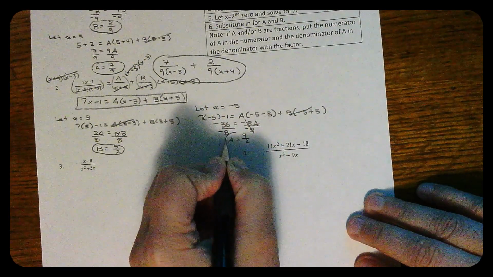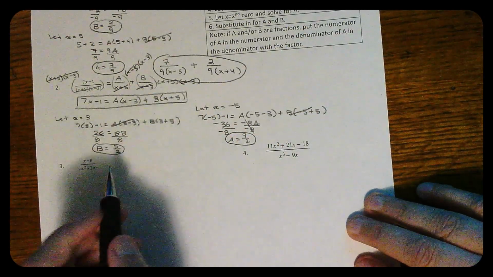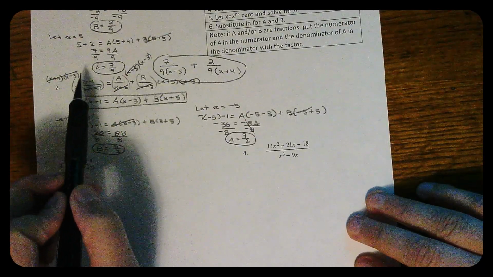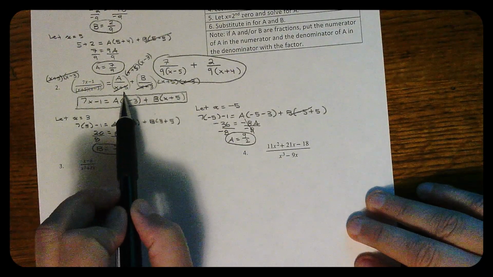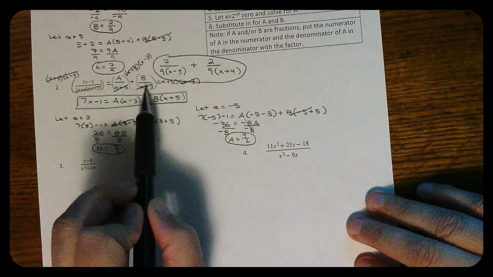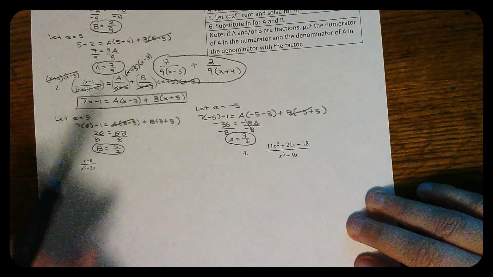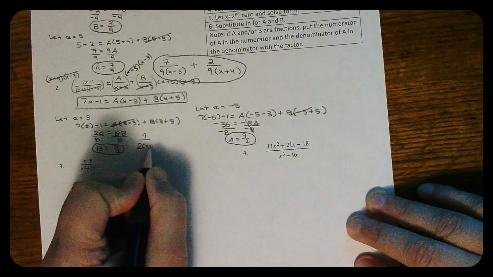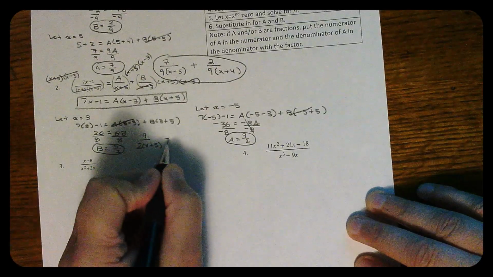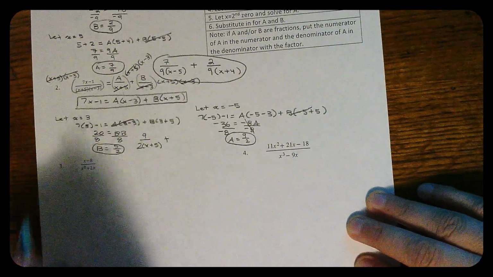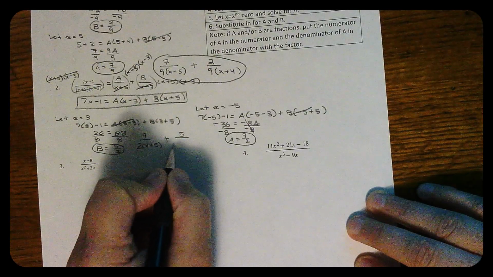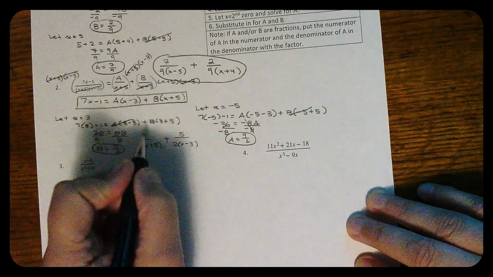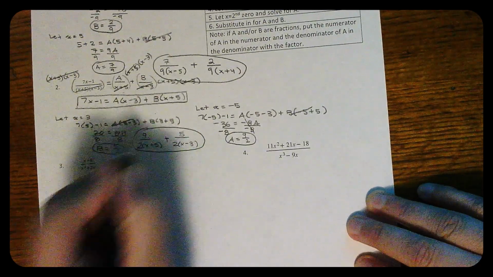So again, we have fractions. So what we can do is go back to this partial fraction decomposition form right here, A over x plus 5 and B over x minus 3. See that? So we're going to have 9 over 2 times x plus 5 plus 5 over 2 times x minus 3. So I'm just putting it back into that partial fraction decomposition form that we started with.